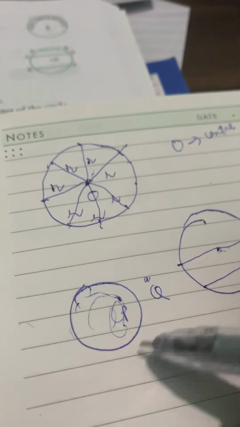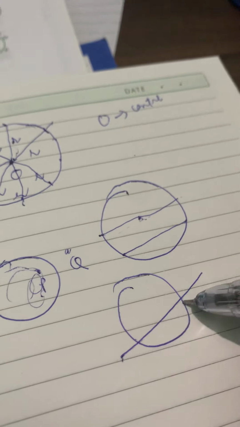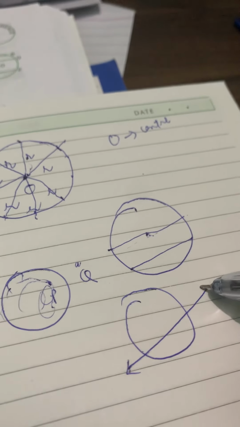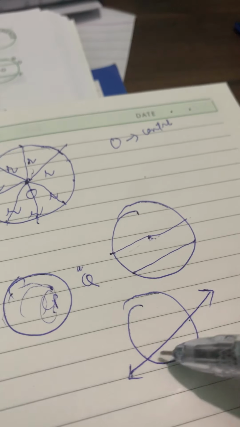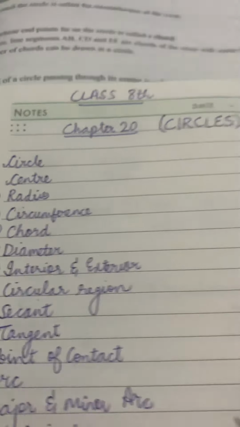Next is your secant. Secant is something which meets the circle at 2 points, but it is not stopping at these 2 points. It is crossing these 2 points. Then this becomes your secant. If it had stopped here, it would have become your chord. Next is your tangent. Tangent is something which meets the circle at only 1 point. Suppose this. It is meeting the circle at only 1 point, then this is called your tangent.